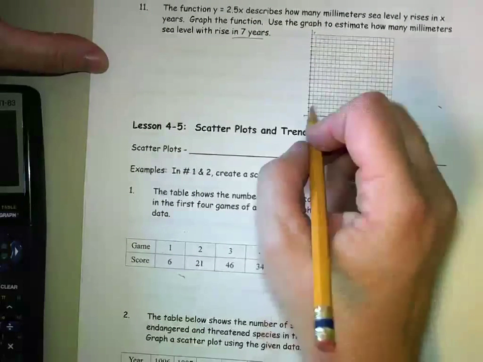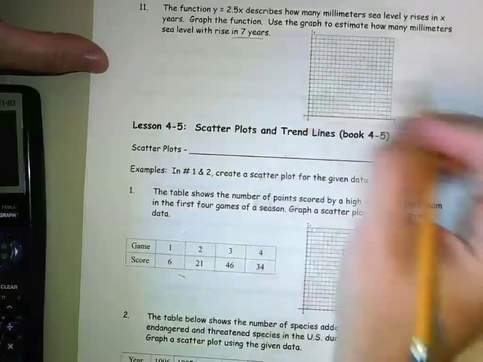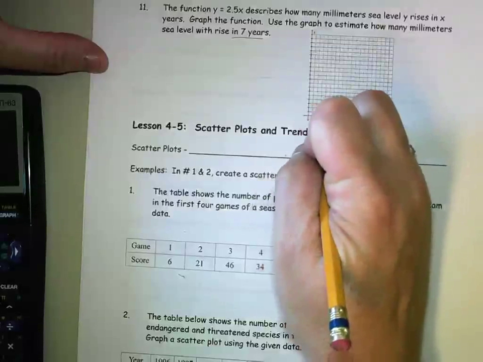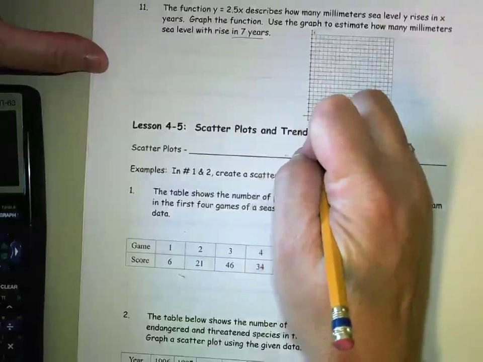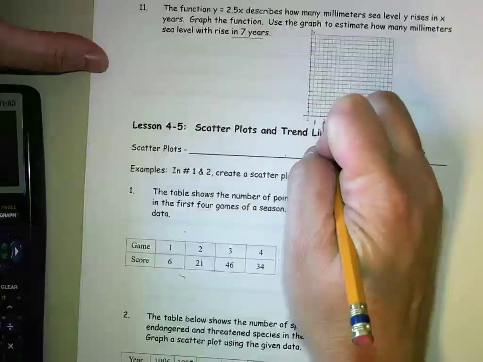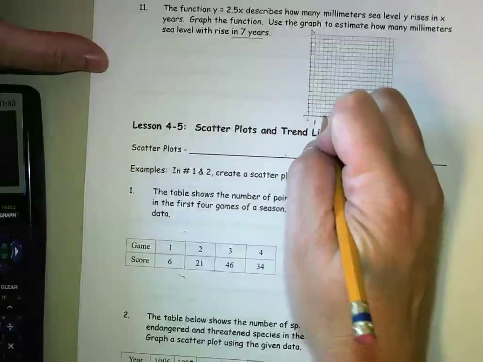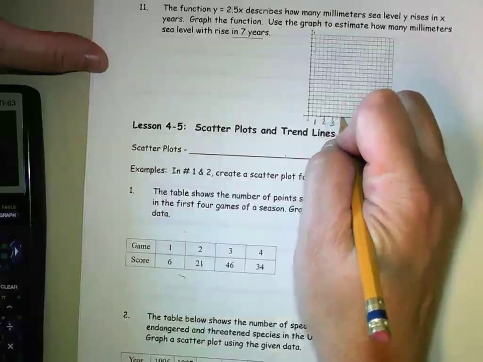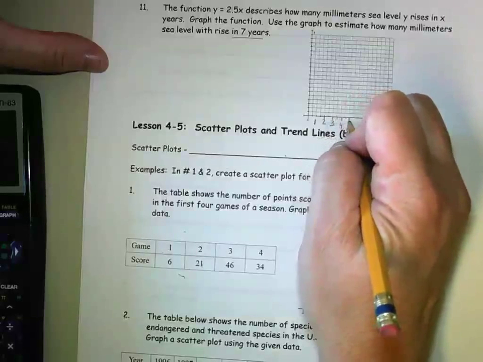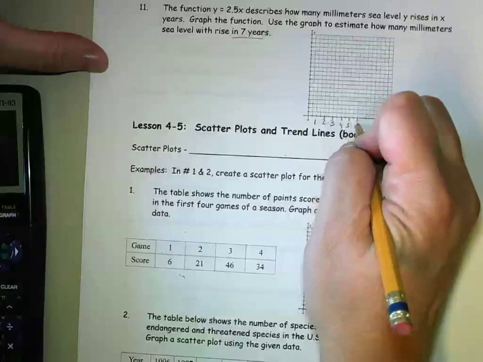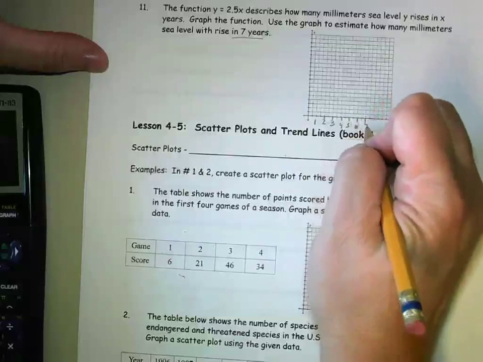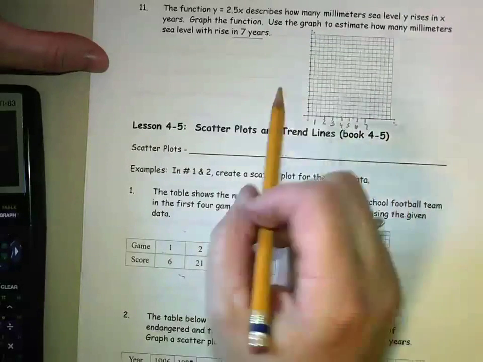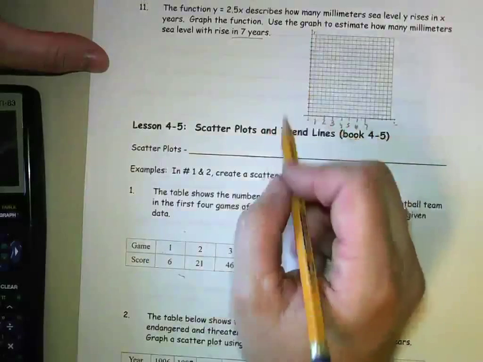And I'm going to, since this graph is so tiny, have every 2 actually be 1. So that will be 1, 2, 3, 4, 5, 6, 7. And then I will have each of these be a millimeter.